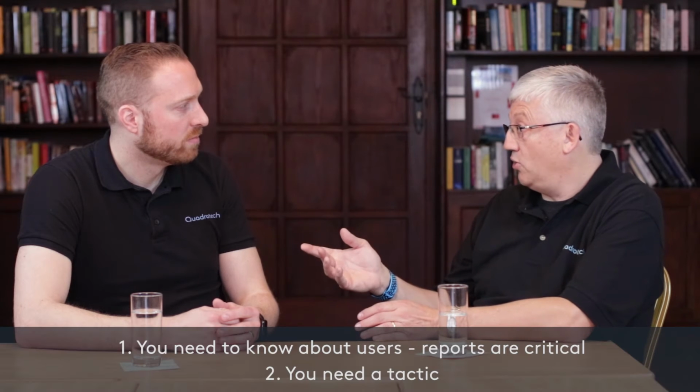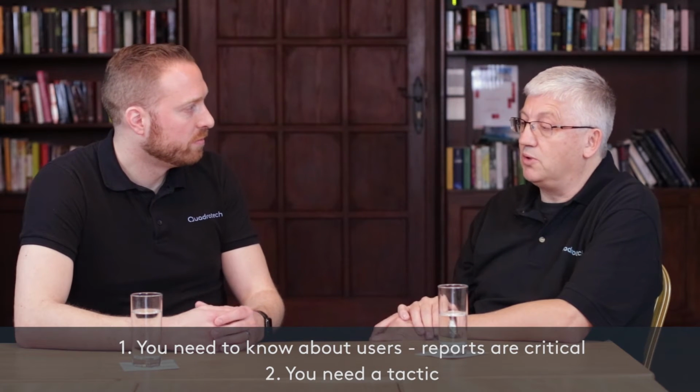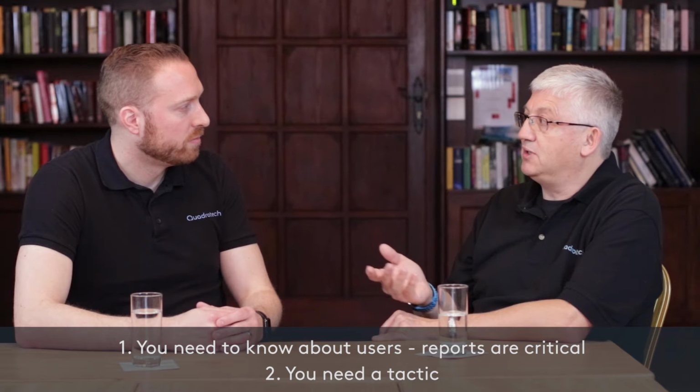But on the other hand, if you've got some users in France, you've got some users in Germany, you've got some users in the US, and all of those users are affected. Now firstly you've got to know about them, which is what you get from the reports. But secondly, then you're going to figure out what tactic you're going to take.